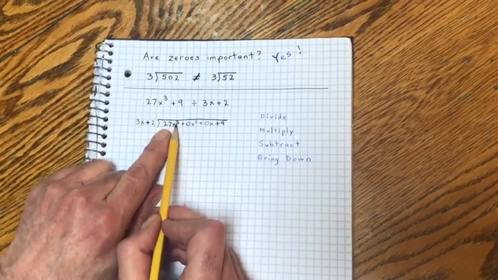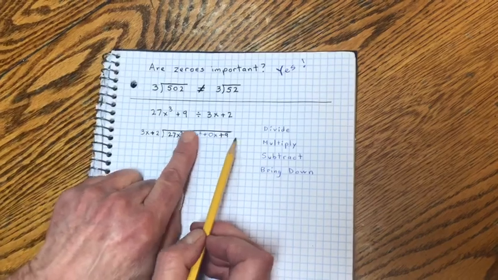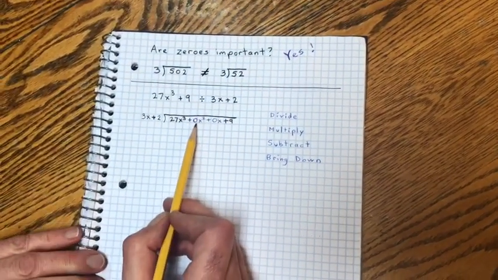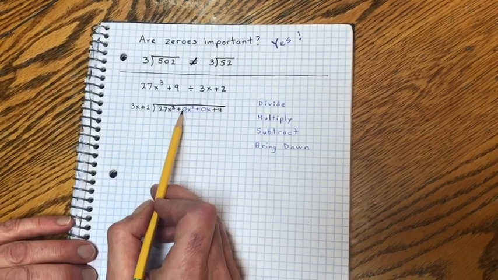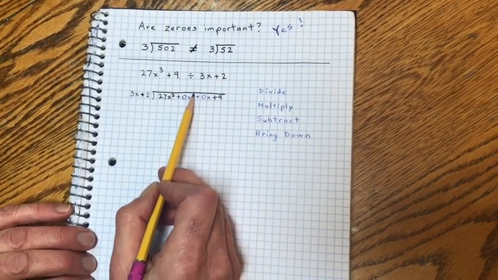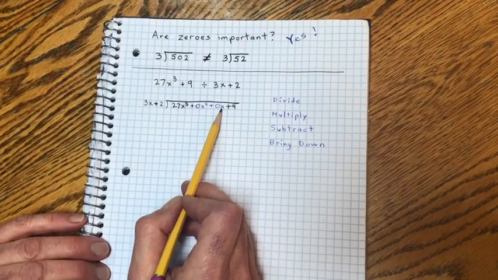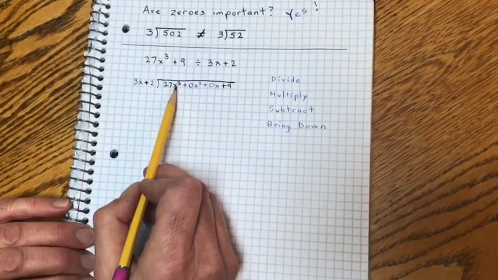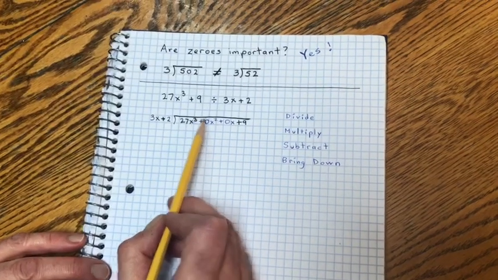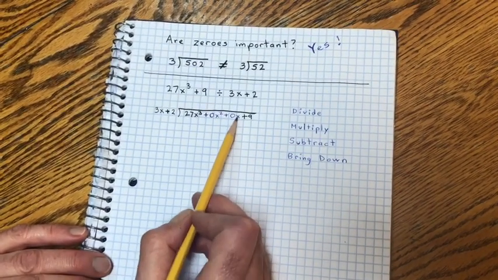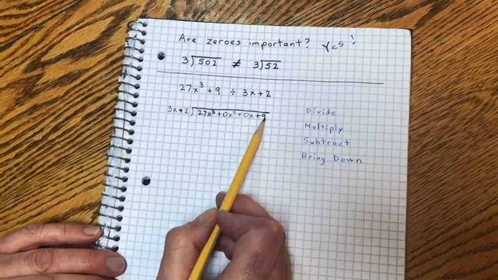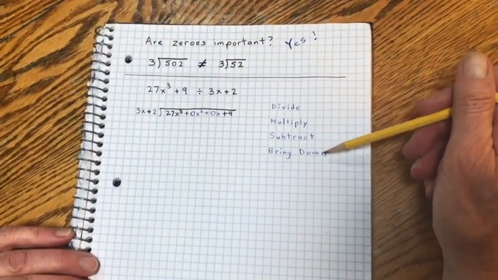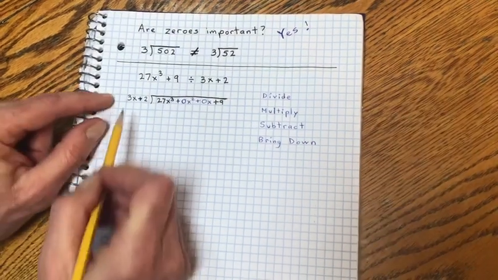But notice it skipped from x to the third all the way down to no x's at all. You need to fill in each of these spots with 0 x squared and then 0x. The exponent must count down by 1. X to the third, x to the second, x to the first, no more x's. Okay, here we go. Same 4 steps over and over.